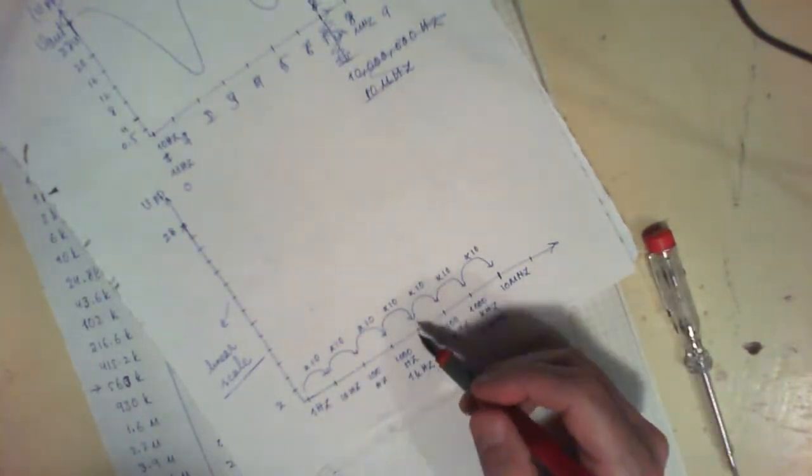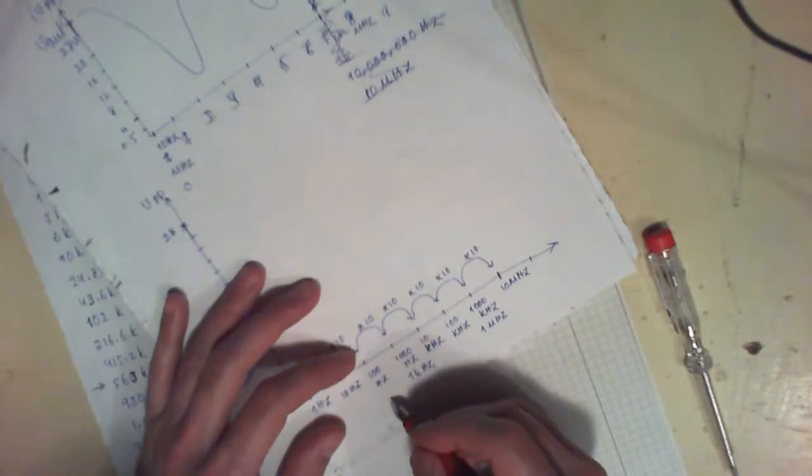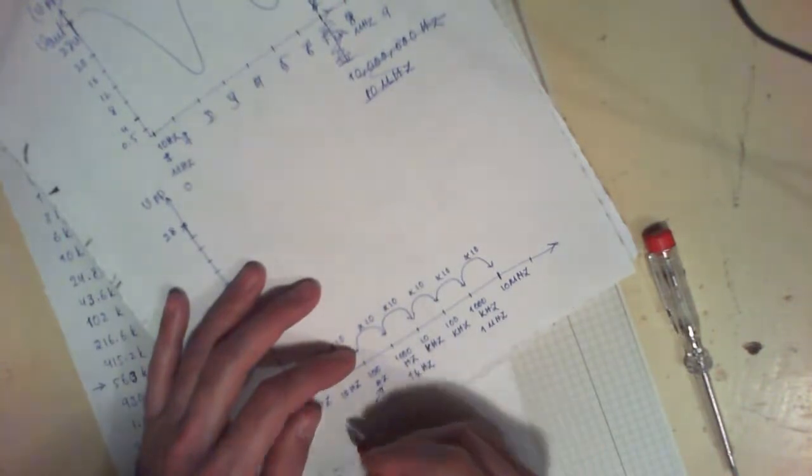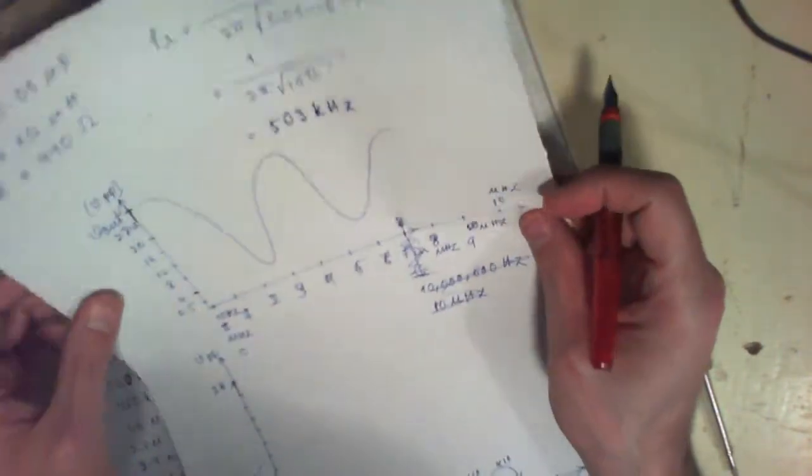It's also very easy to move around on this scale if you use logarithms, and this scale is called a logarithmic scale. Now, the way that you move on this scale is a little different from how you move on a linear scale, and I'm going to show you what I mean.